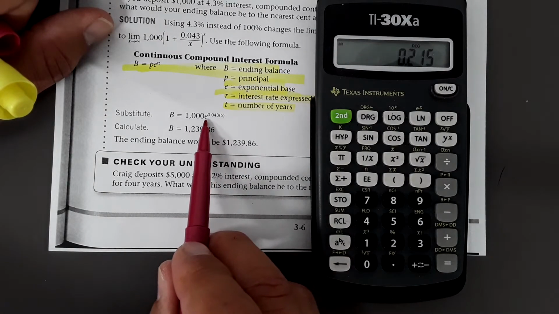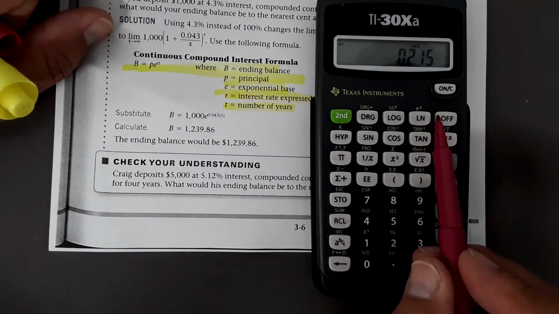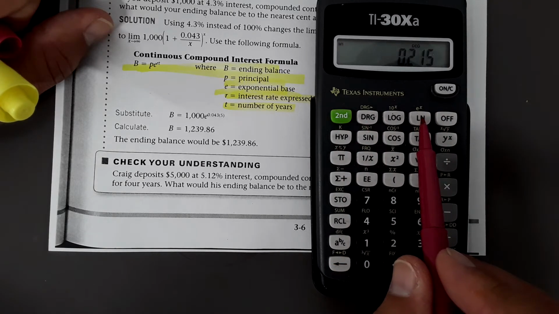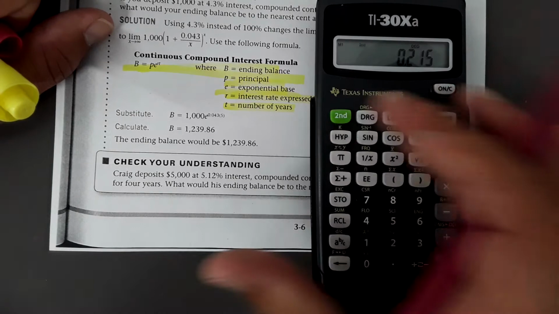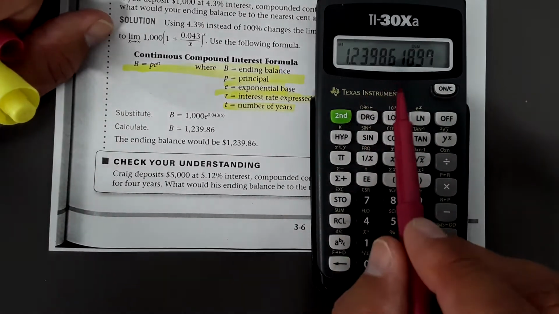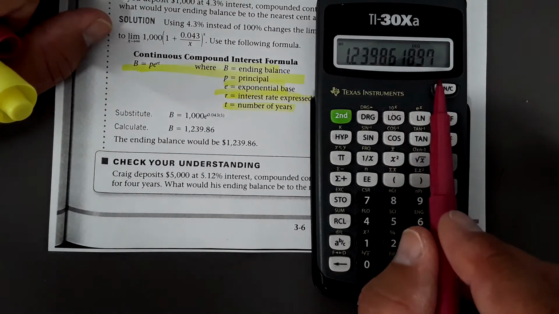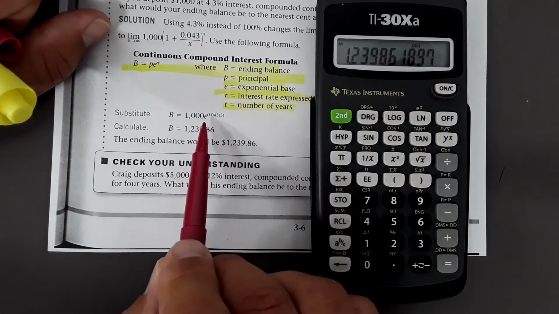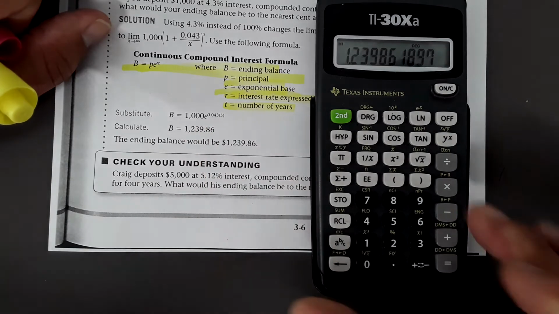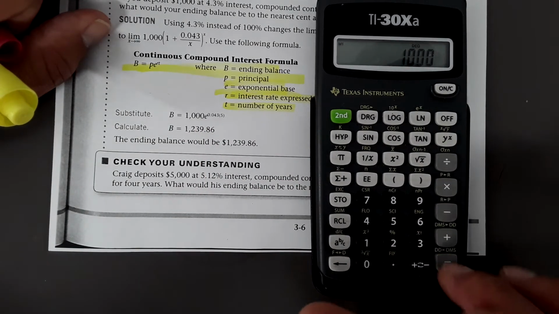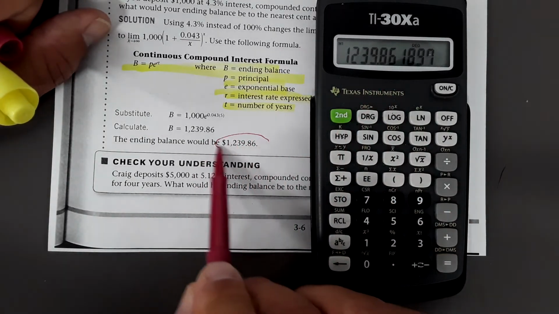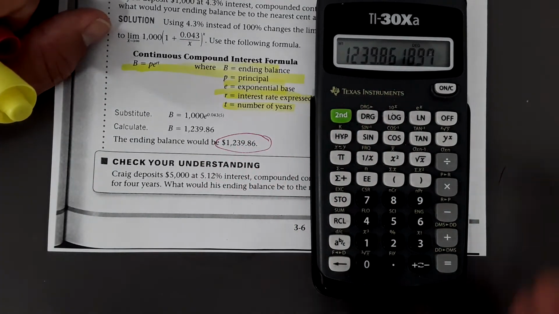Now I'm going to raise e to that power. So without taking it out of my calculator, I'm going to hit second and then that e to the x. So second e to the x gives me this number, 1.239861897. So I've raised e to that power. Now all I have to do is multiply it times 1,000. And that gives me 1239.86, which is what they come up with as well, 1239.86.